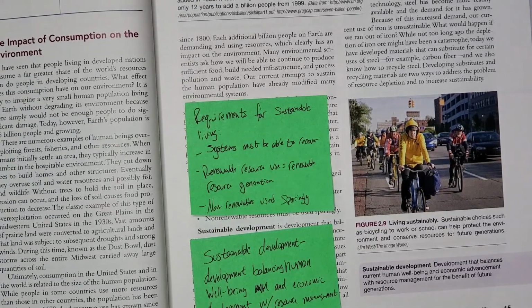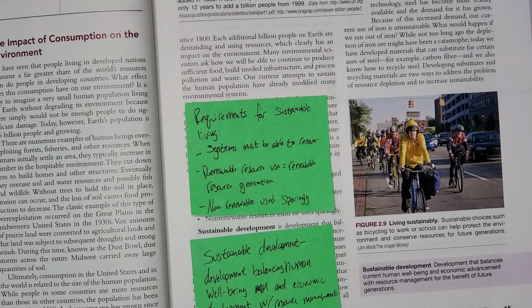So if we're using renewable resources faster than they can be replaced, then that's not good. And then we want to use our non-renewable resources sparingly. One of the key ways to do this, as prescribed by the book, is called sustainable development, which is development that balances human well-being and economic development with resource management.